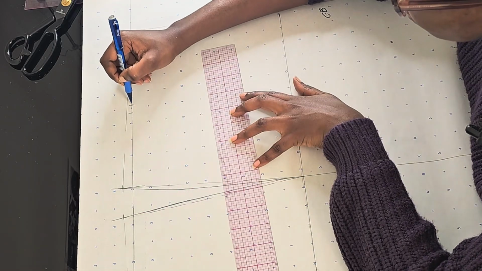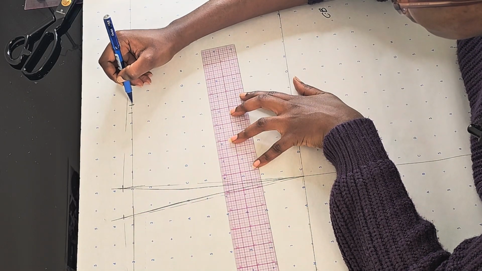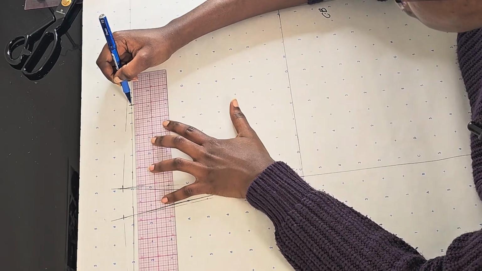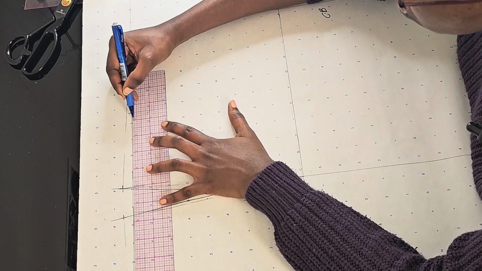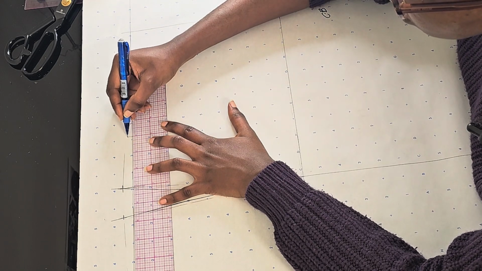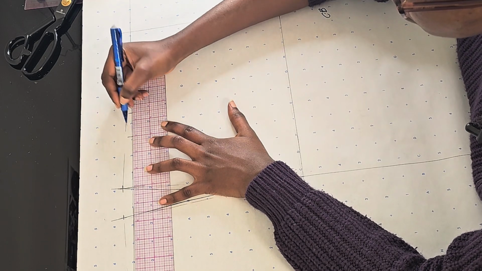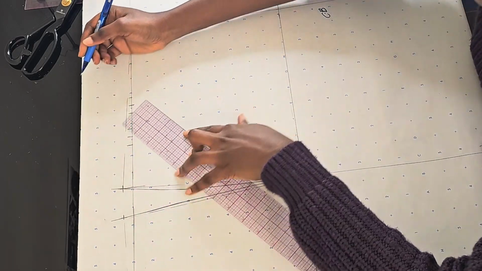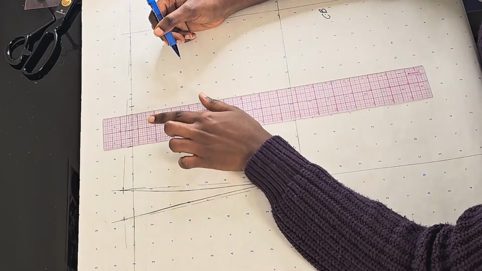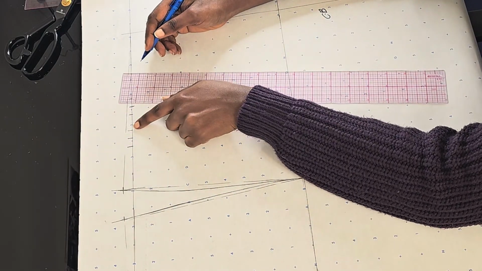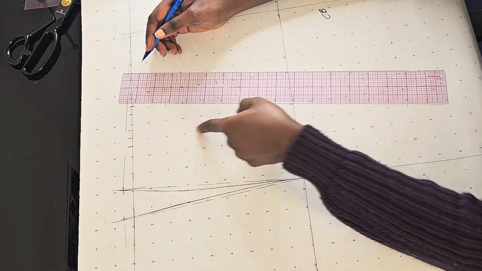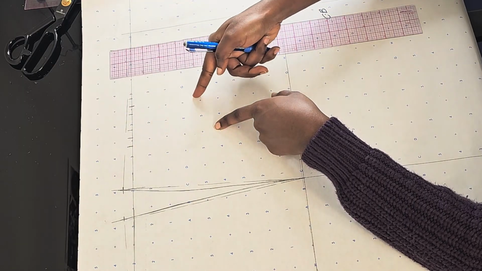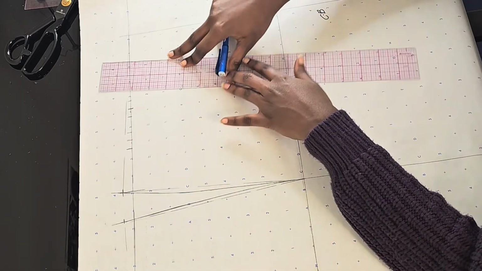So from here, this is our dart placement. Then I did half an inch on both sides. From here, I want to measure 2 inches. So 1, 2, and then I mark the dart on both sides. By the time you close the dart from this place to this place, this will be the dart line, and this will be the dart line. So the distance will be 2 inches.